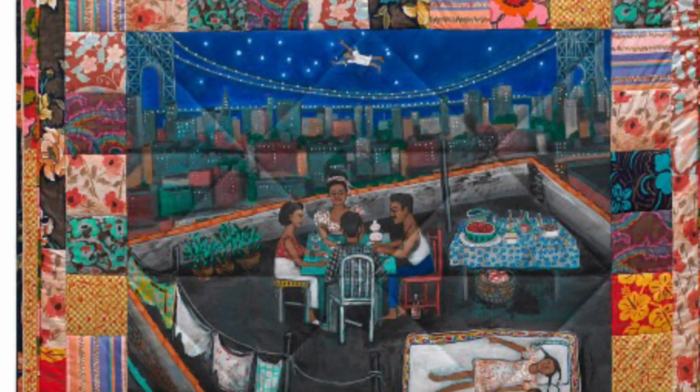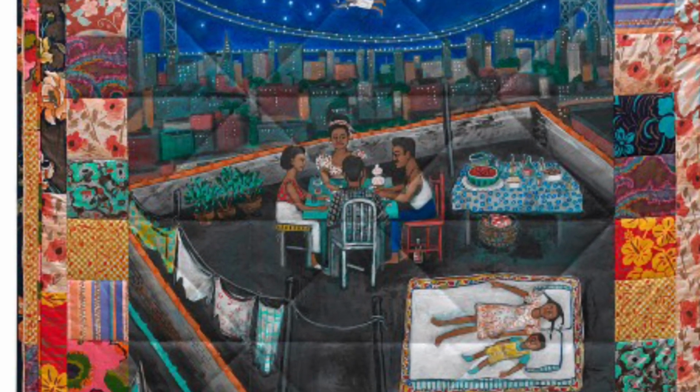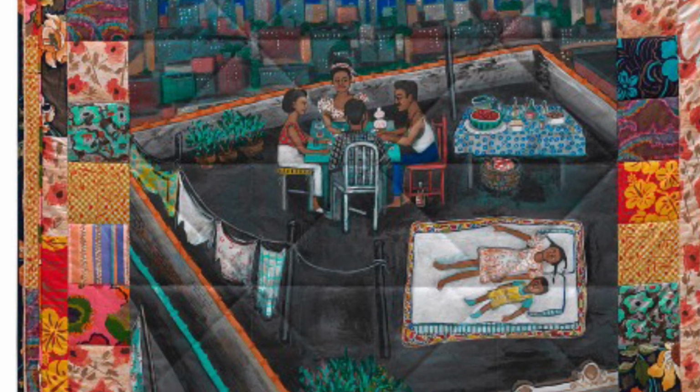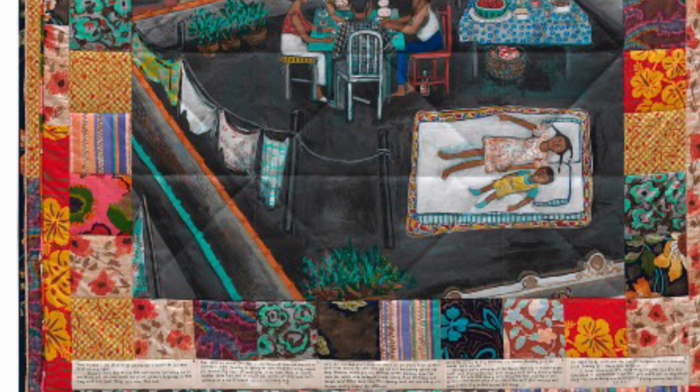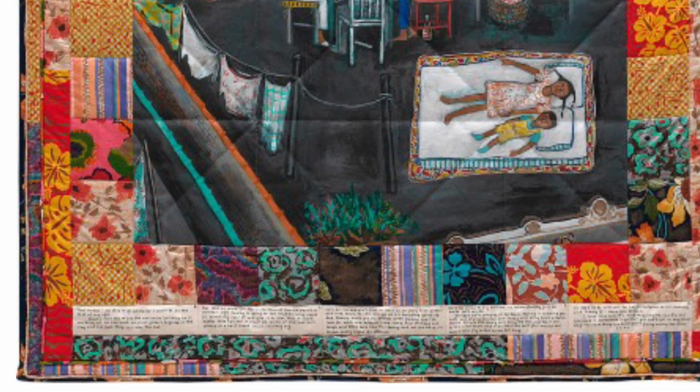Now it is time to create your story quilt. What will your story be about? What is something you feel strongly about? What is a wonderful tradition that runs in your family?